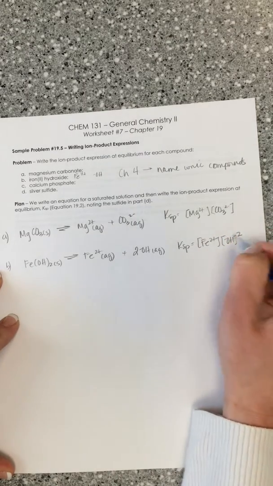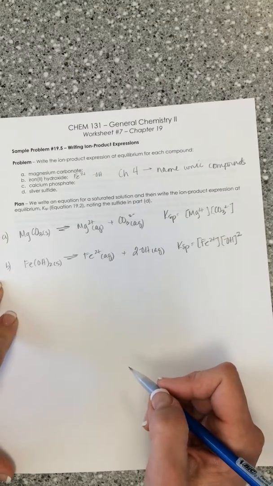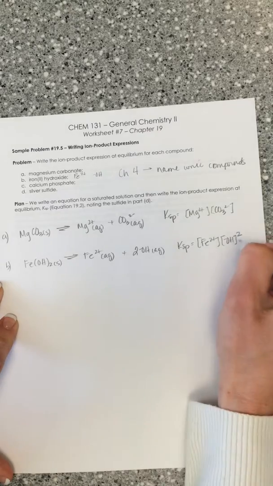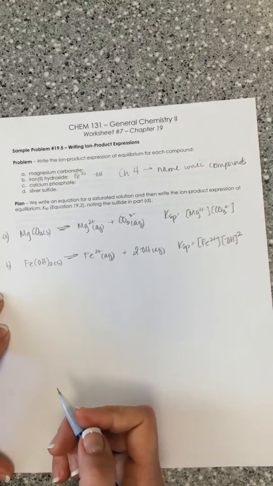And we've got to make sure that we remember these because we've been doing stoichiometry with our acid and base chemistry that really hasn't had coefficients. So we have to make sure we're remembering to include our coefficients in our chemical equation and use those as exponents in our equilibrium expression.